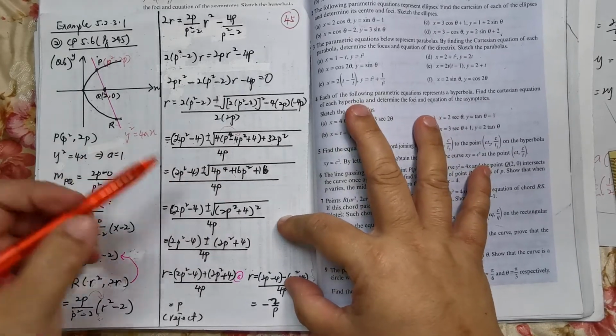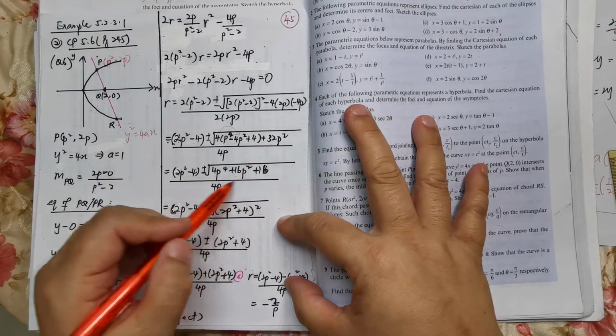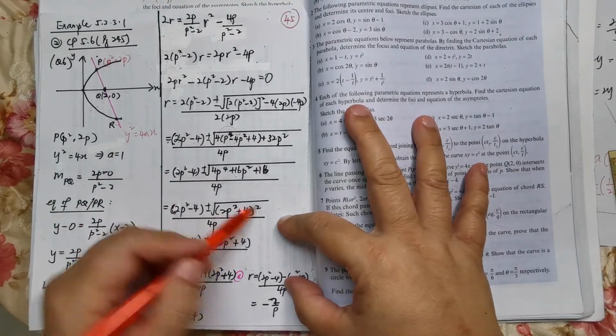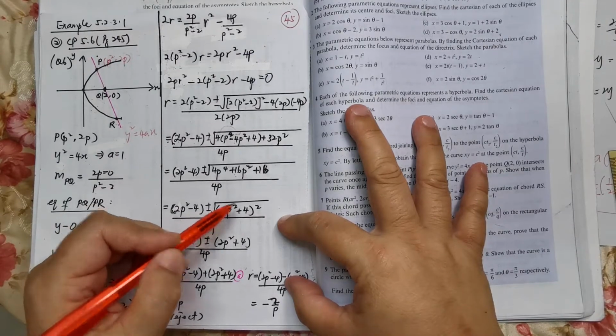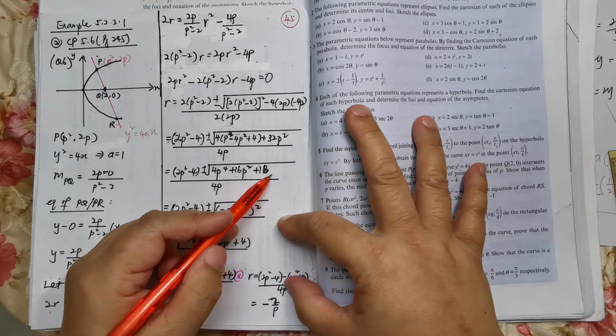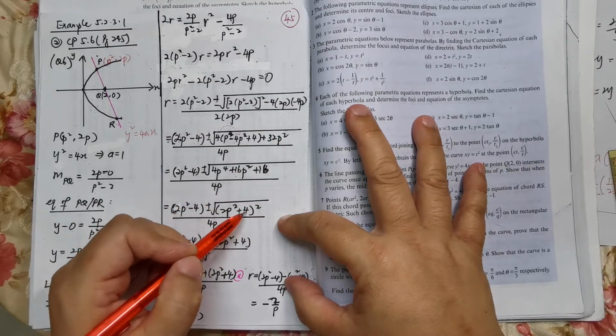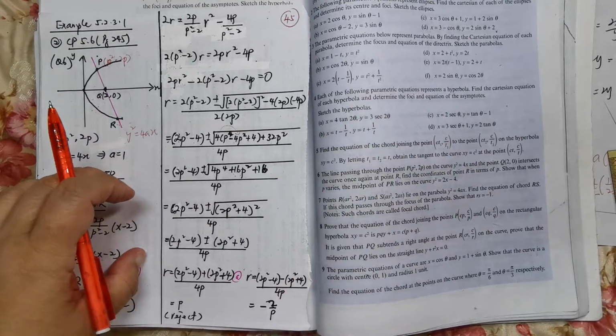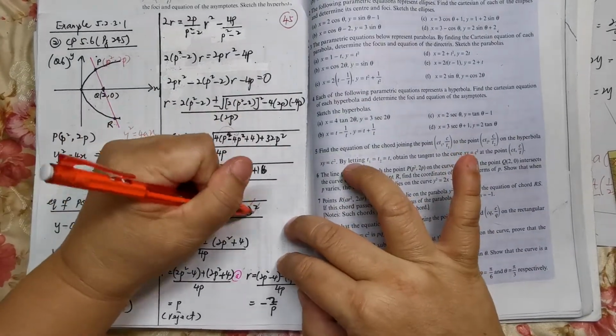So this thing can actually be factorized: (2p squared plus 4) squared. You see? 2p squared squared is 4p power 4. 4 squared is 16. 2 times 4 is 8, times 2 is 16. So 16p squared. See that? So the square root and square simplify.